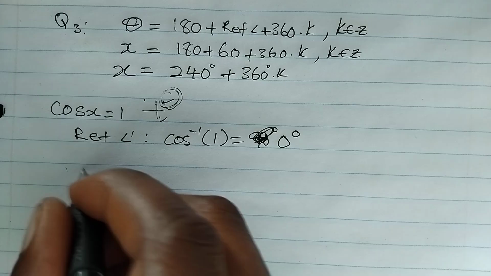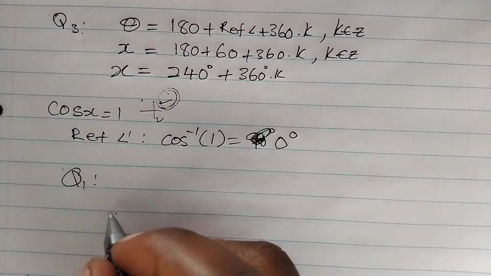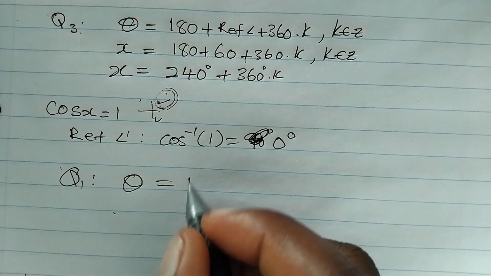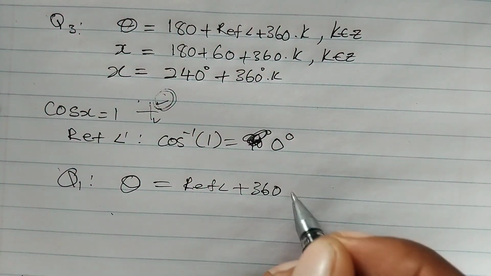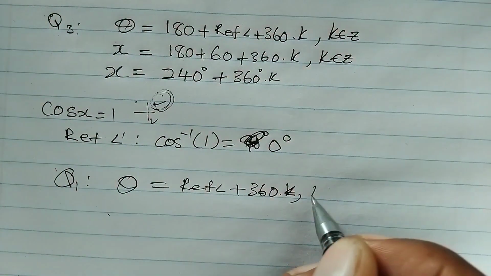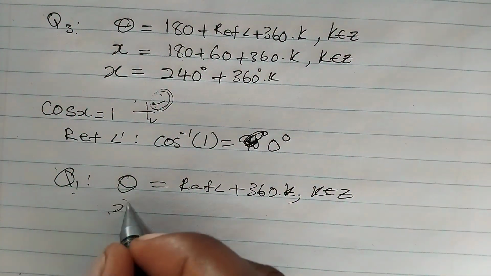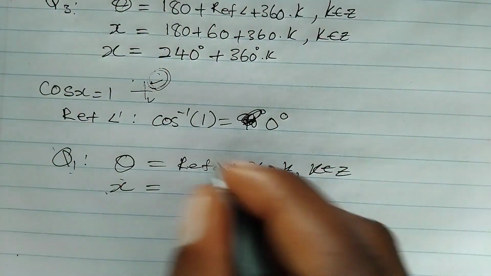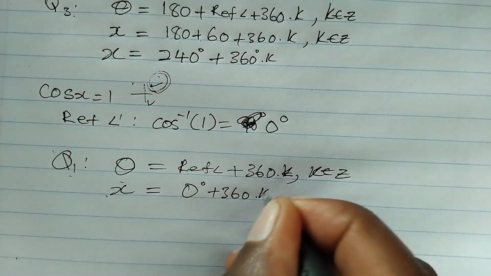So we are going to use quadrant 1, which says theta equal to your reference angle plus 360 times k, for k an element of integers. In this case, your theta is just x, which equals your reference angle, 0, plus 360 times k.